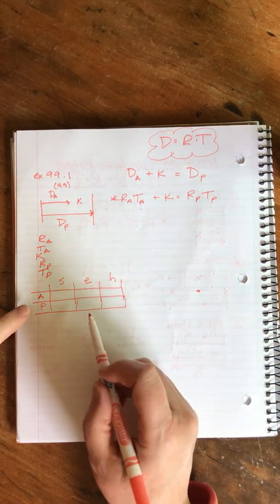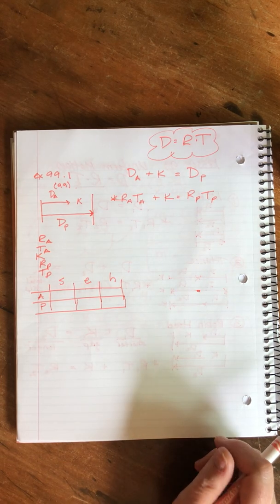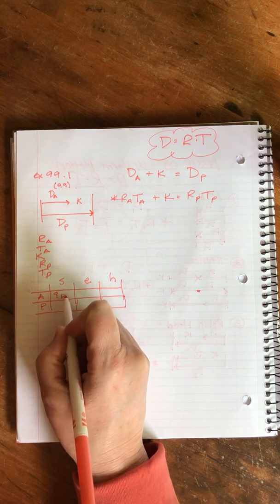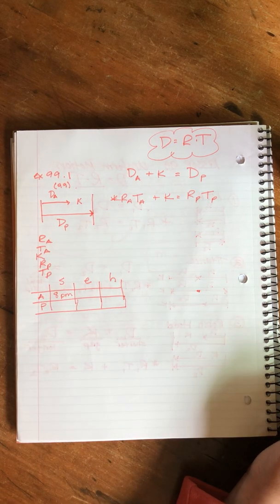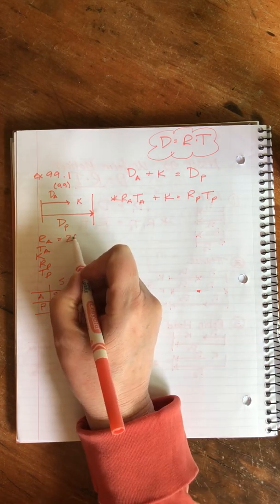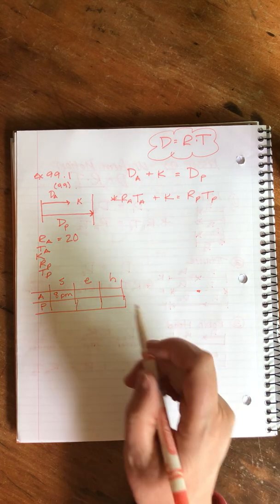All right, let's do the times. Well, let's just read through and do it. At 8 p.m., Achilles left the camp. Achilles left at 8 p.m. And he headed south at 20 kilometers per hour. Okay? At 10 p.m., Patroclus headed south from the same camp.